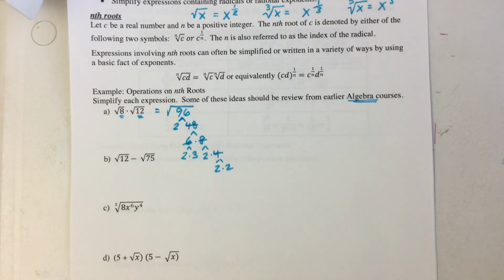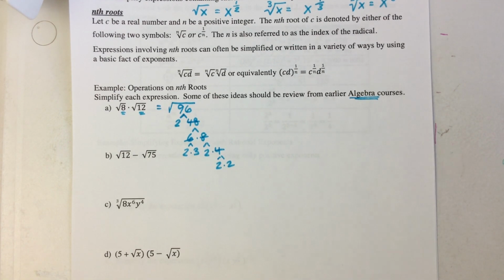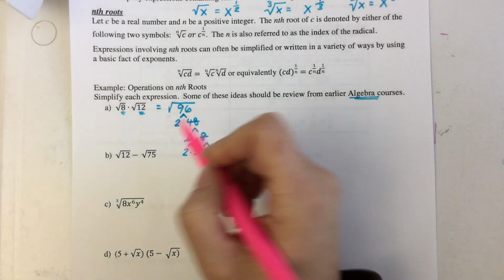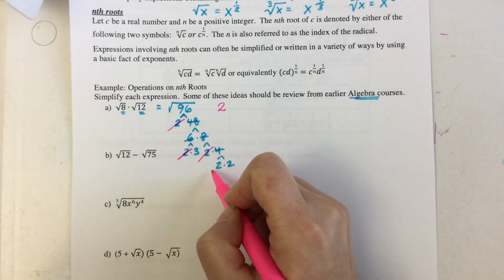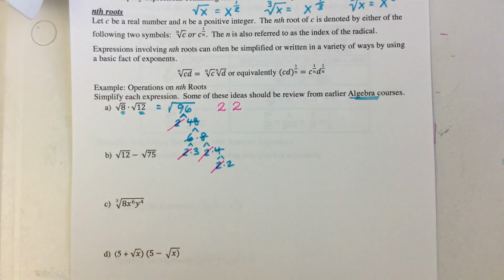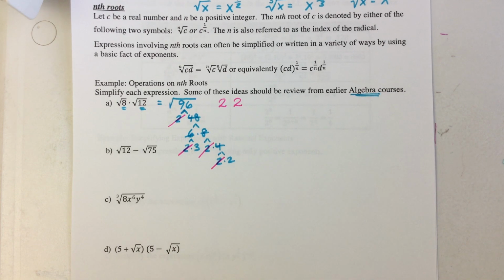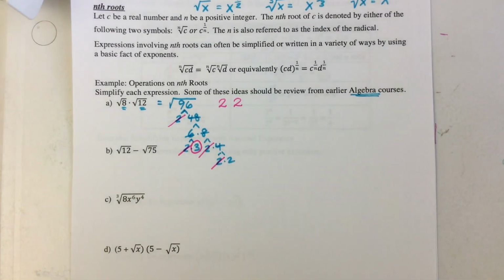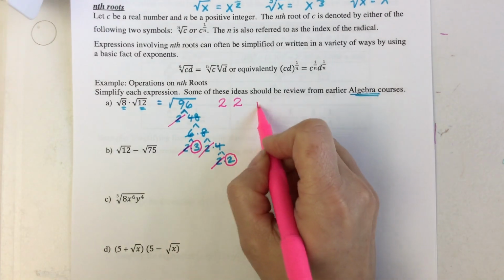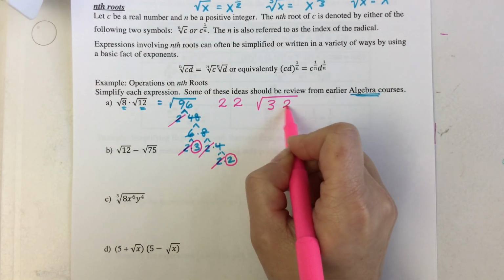I know we've done a lot of simplifying radicals, so hopefully you're pretty comfortable with this. I can cross off 2 2's, that allows me to write a 2. I can cross off 2 2's, that allows me to write a 2. Remember, when you can cross two things off that are the same, you get to write it on the outside once. This 3 could not be crossed off. This 2 could not be crossed off. So they are stuck underneath. I have a 3 and a 2 left.